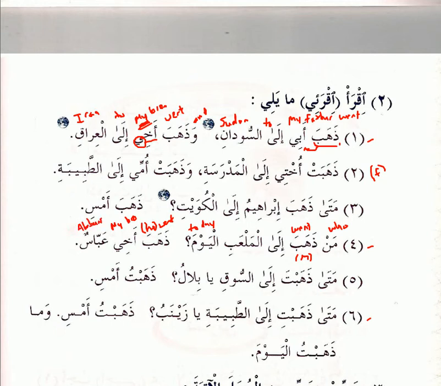So we were right. Abbas is the male. That's why we have dhahaba. That's why we have our hidden pronoun huwa inside. We don't have a hiya. So that would be weird, right? Dhahaba akhi Abbasan, he went to the playground.